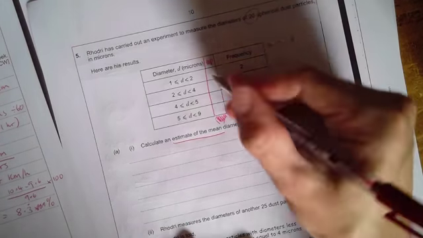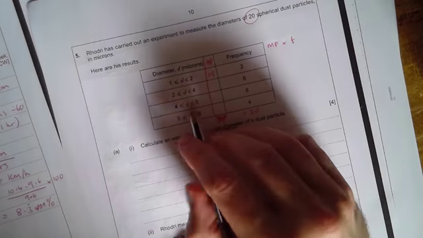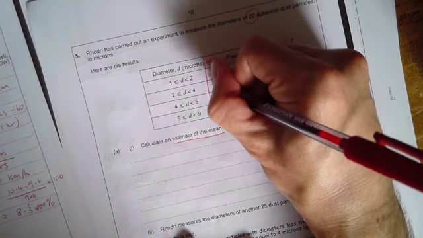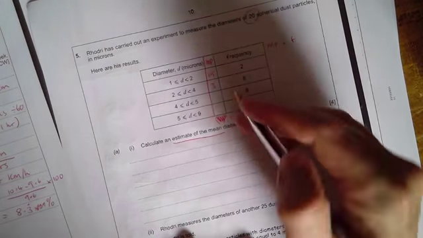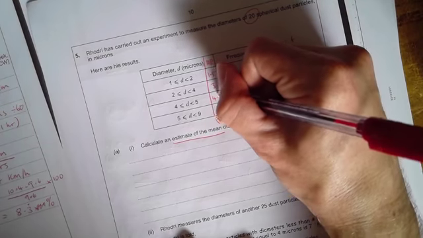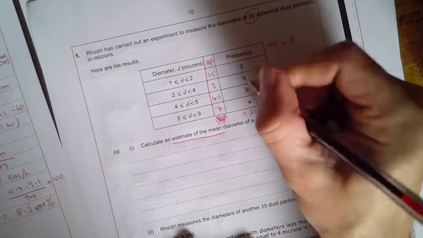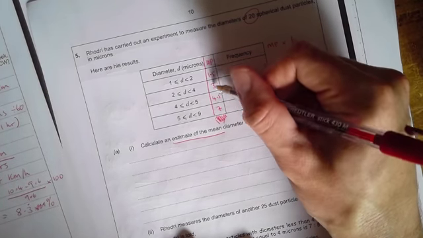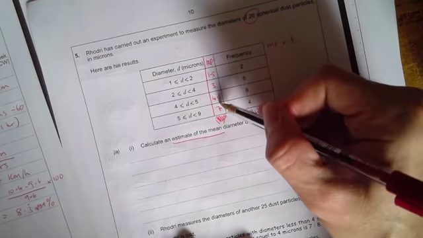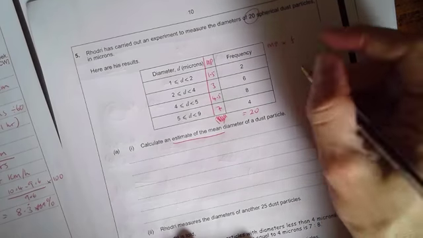Now, the middle of 1 and 2 is 1.5. The middle of 2 and 4 is 3. The middle of 4 and 5 is 4.5. And the middle of 5 and 9 is 7. Okay, so don't just blindly go up in a pattern that you just assume you've worked it out. That's not the case here, okay? So they're all slightly different.